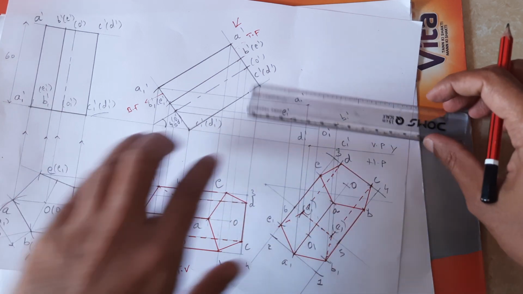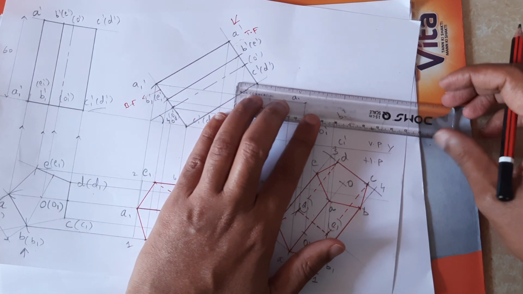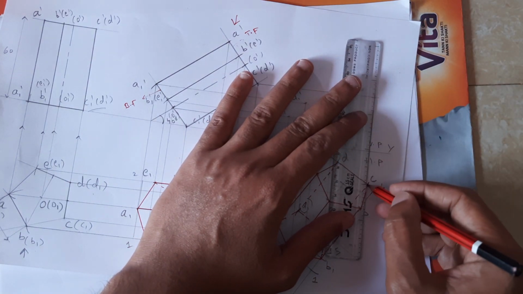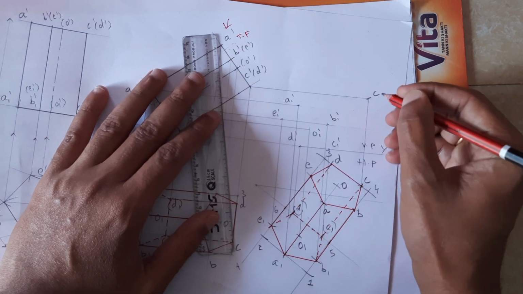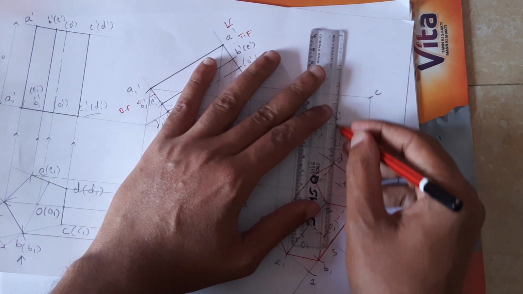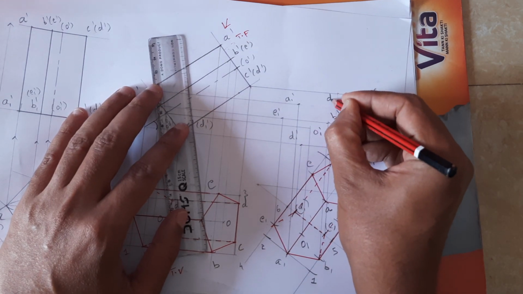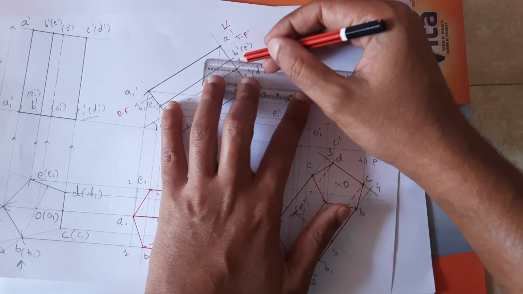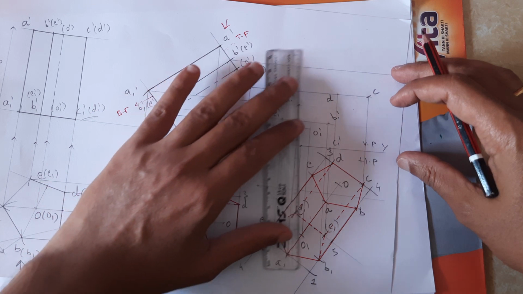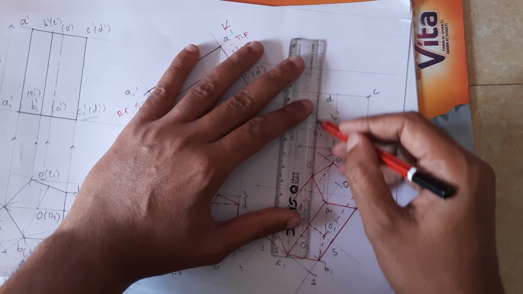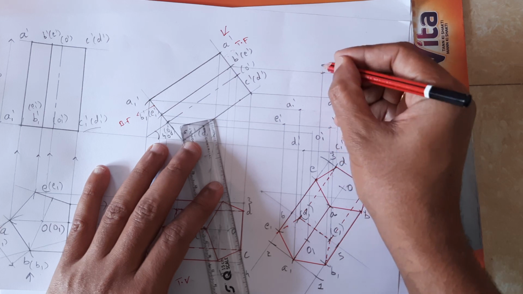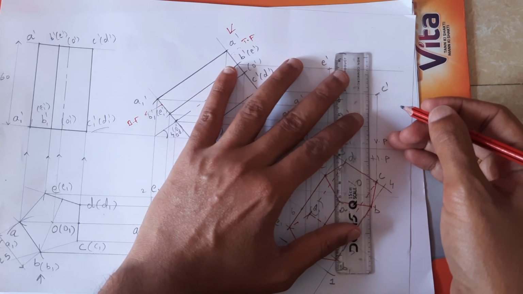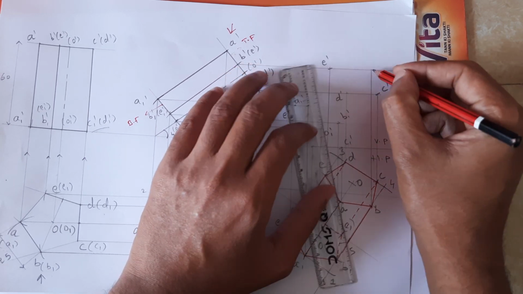After this, draw the projection of the top face. I am identifying the top corners, that is C. So this is C, and this one is D. Next B dash and E dash. So there is B, and this is E. Go one by one, don't get confused. This is E dash, so it's D dash, C dash, and identify the B dash. So this is B dash.